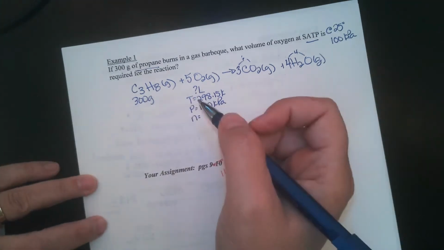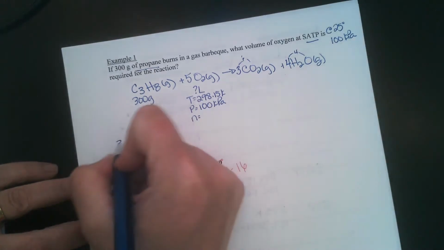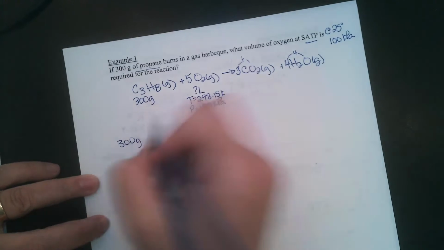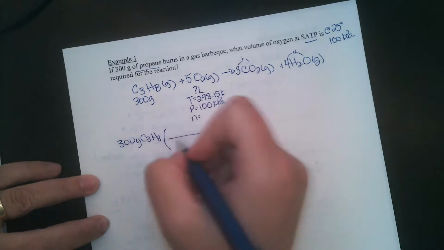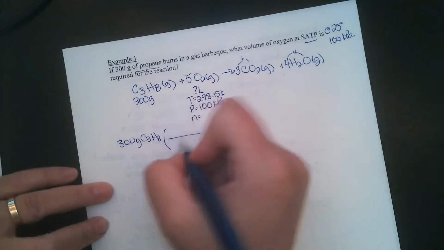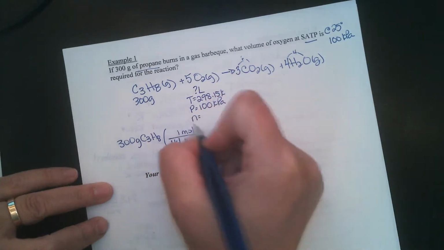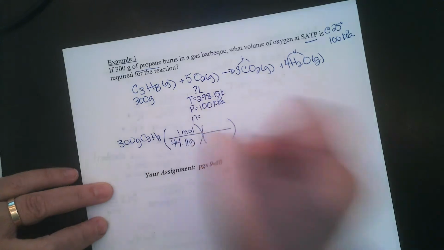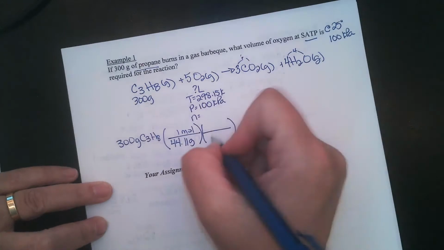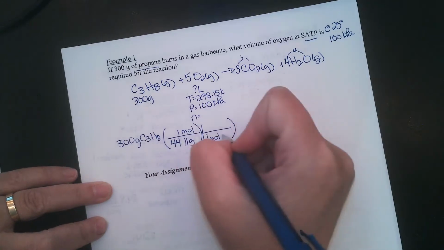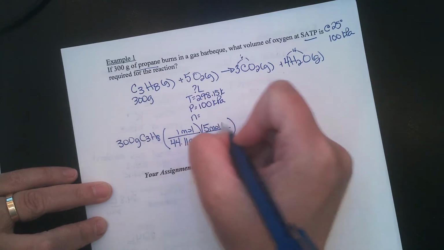And then we can look at this. When we do this linearly, we can start with our 300 grams of C3H8. And I know that the molar mass for propane is 44.11 grams per mole. Now I can look at the mole ratio for oxygen, and I have 1 mole of propane for every 5 moles of O2.